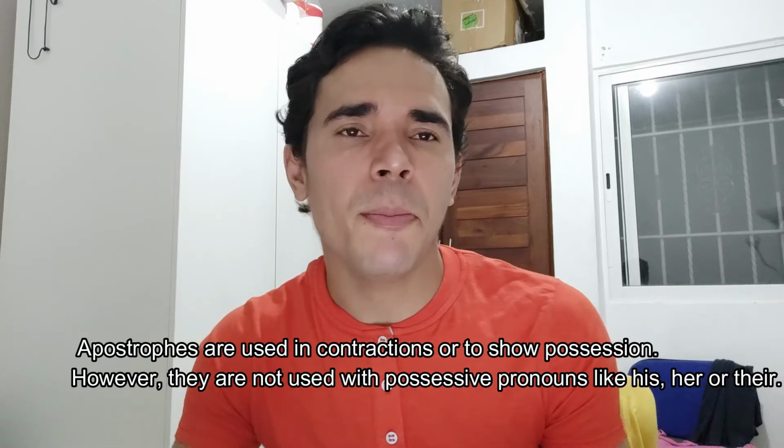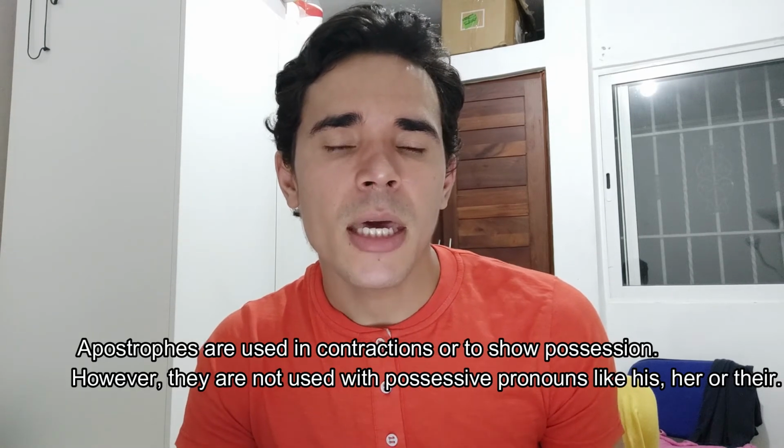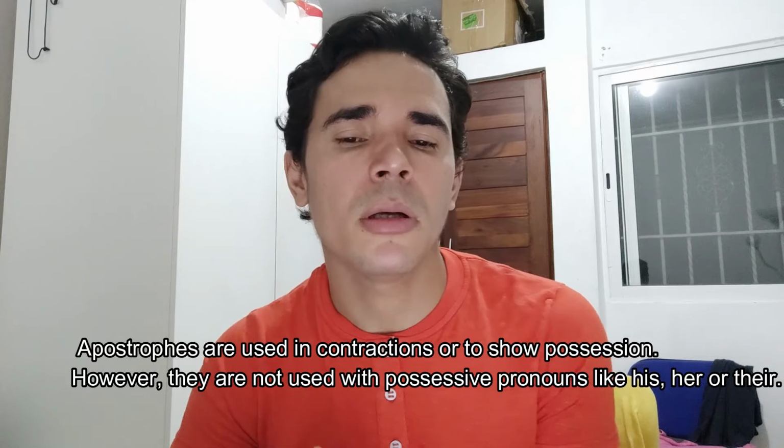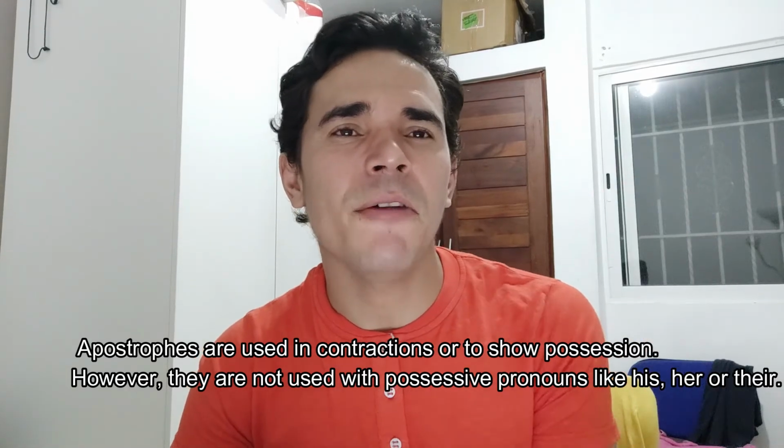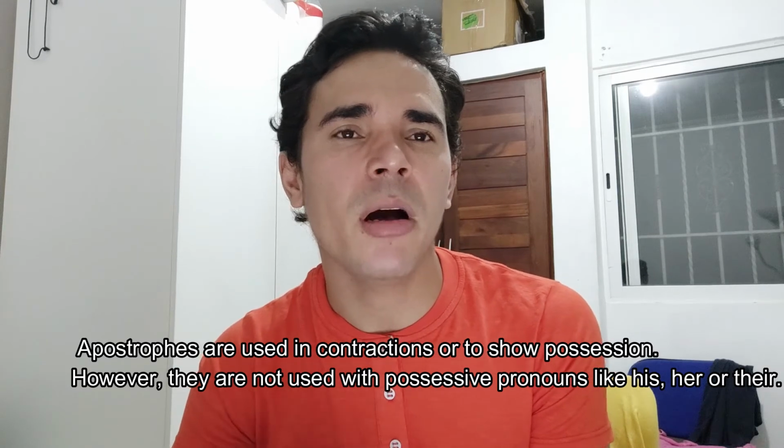Because we use the apostrophe in contractions when we want to speak in a practical and fast way. They are very common and people use them most of the time, and it doesn't seem that they are so difficult. But again, apostrophes are used in contractions or to show possession. However, they are not used with possessive pronouns like his, her, or theirs.